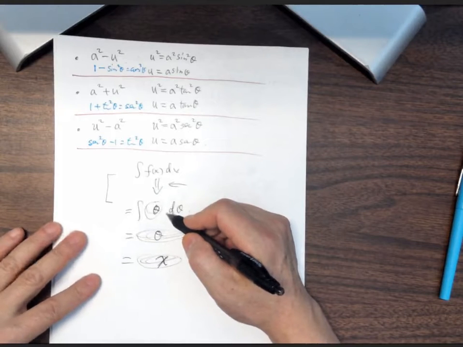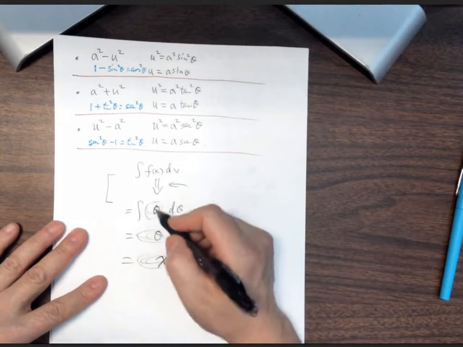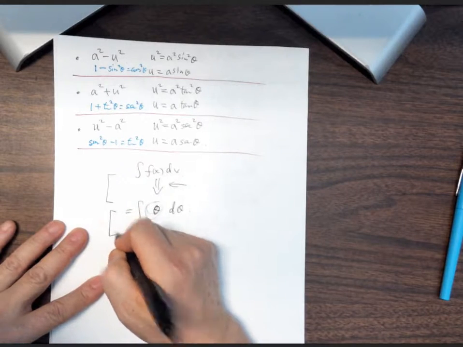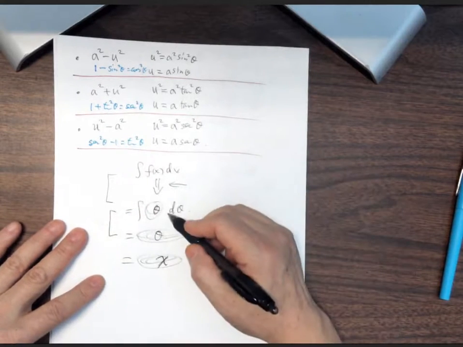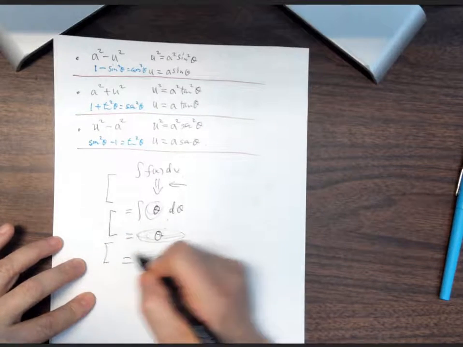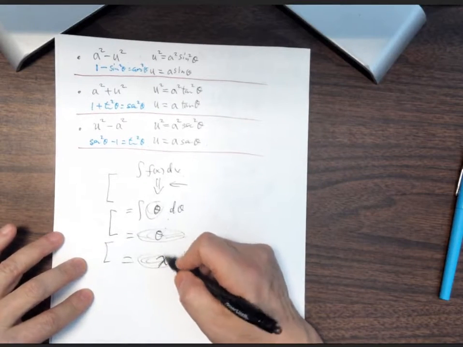And this new integral is a trig integral. And part 2, we evaluate this like before. Part 3, we turn the variable back to x.